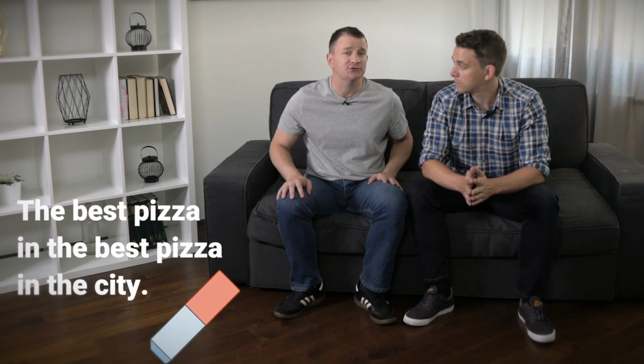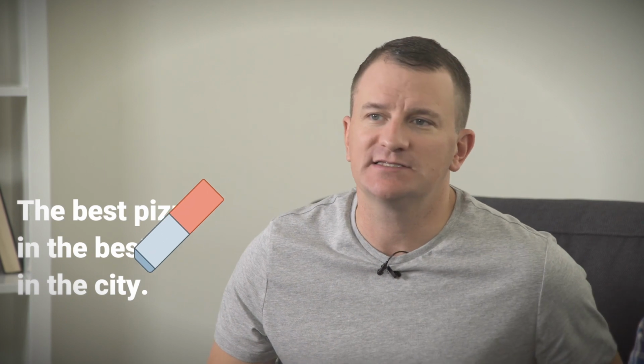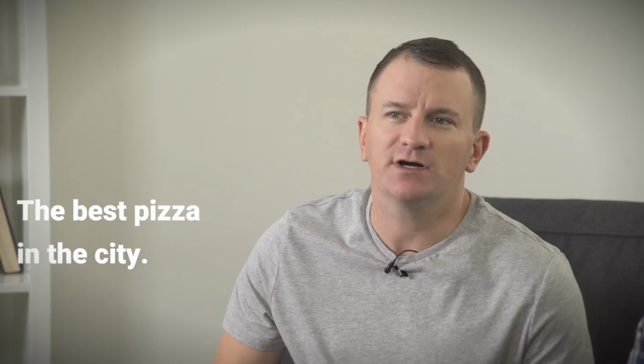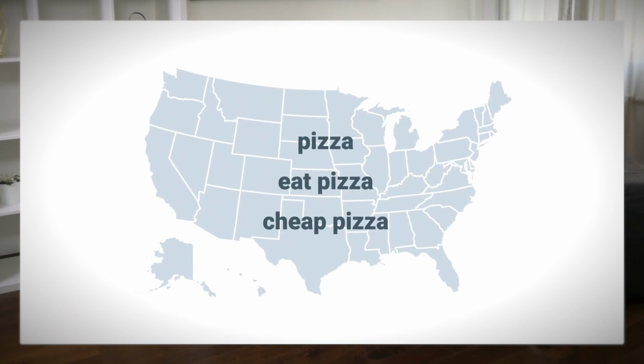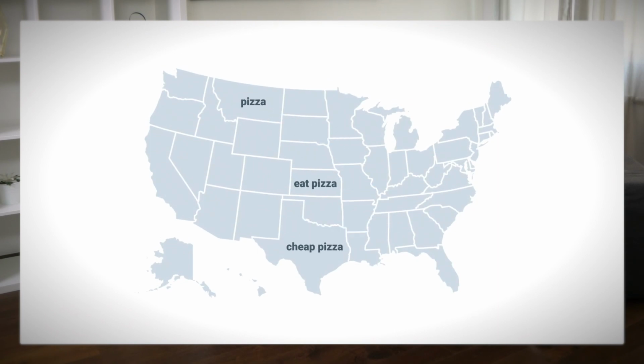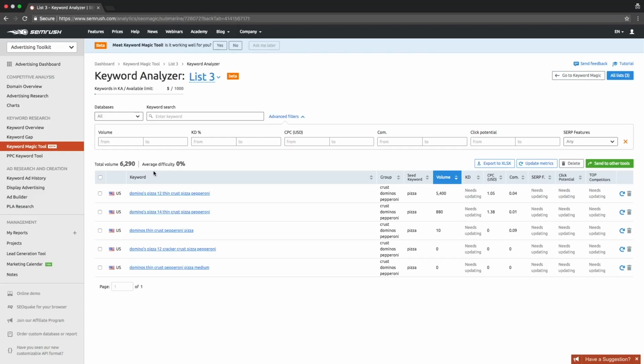That's right. Moreover, the PPC keyword tool helps you reduce your cost per click expenditures by removing duplicates and eliminating cross-group negatives. Finally, it provides you with local data for your keywords. We have already sent a solid group of keywords to the PPC keyword tool right from the keyword analyzer. Now let's see how the tool works.